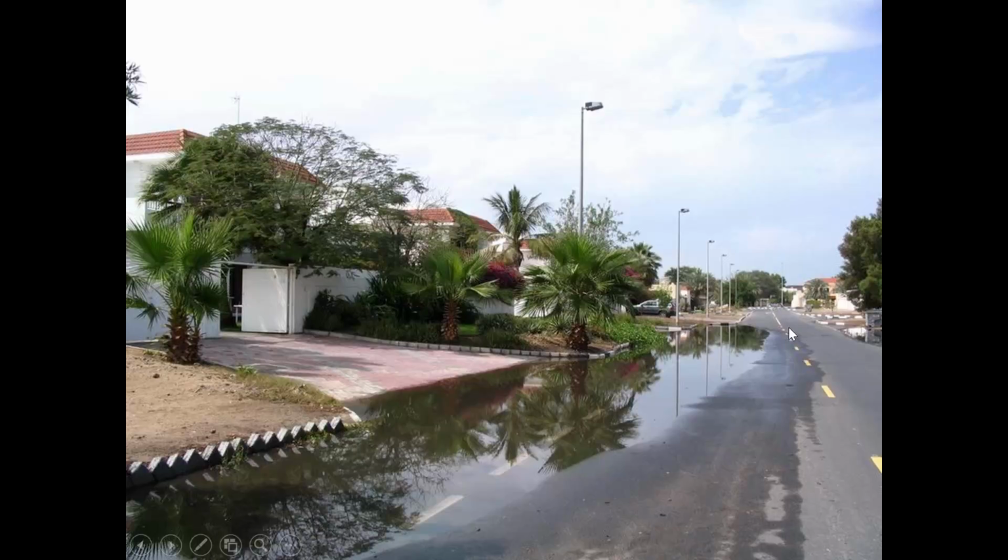Let me ask you this. Why would this be a potential safety risk to have standing water? Okay, yeah, those are the two things that I was thinking of.